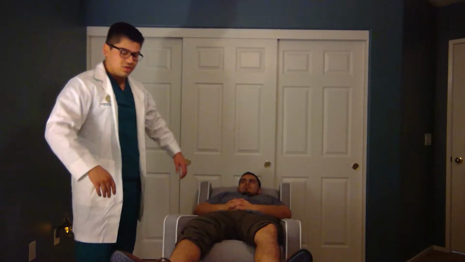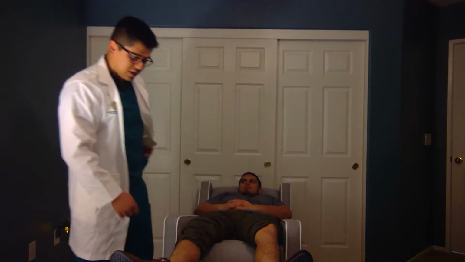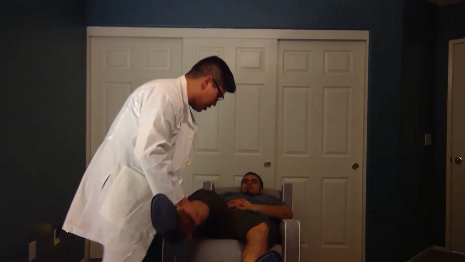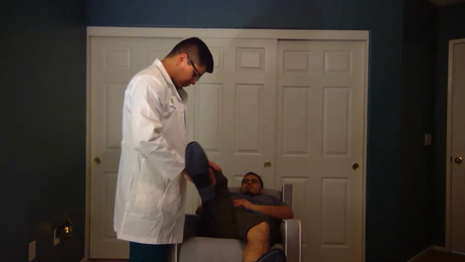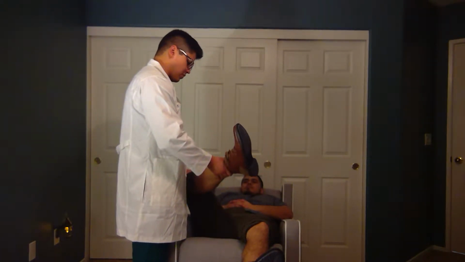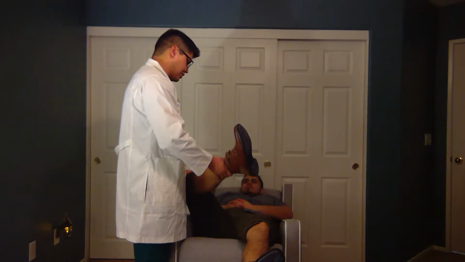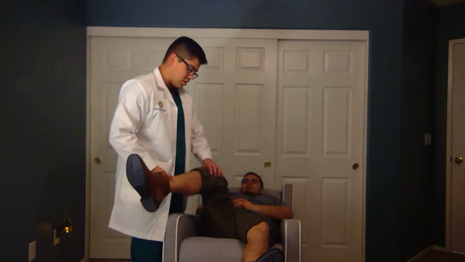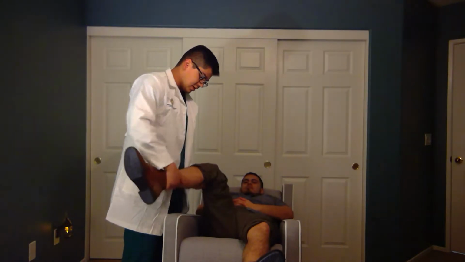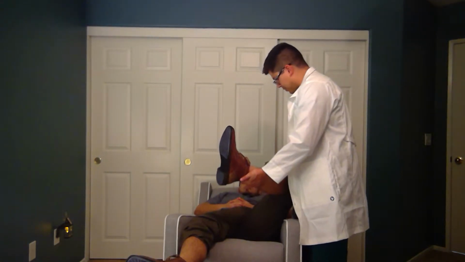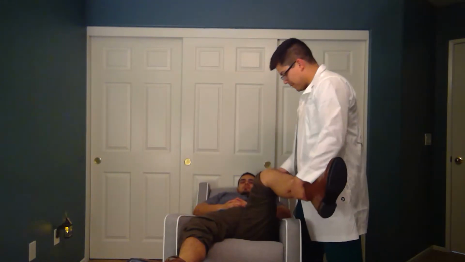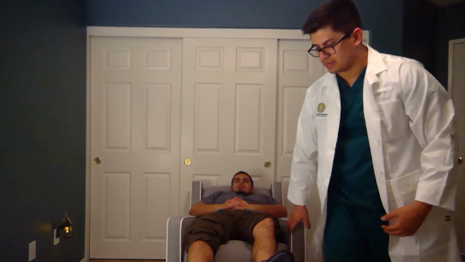So then we're going to do internal rotation and external rotation of the hip. So we're going to get the knee and the hip at a 90-degree angle. And then we're going to externally rotate. We're going to do internal rotation. Any pain? No. We're going to be doing the same thing again for the other leg. Any pain? No. Any pain? No. Okay. That's what we're going to be doing.